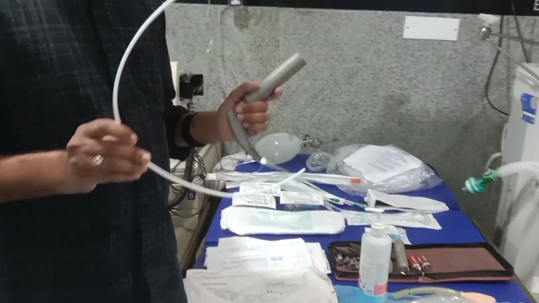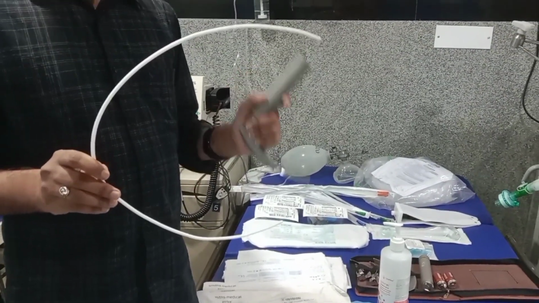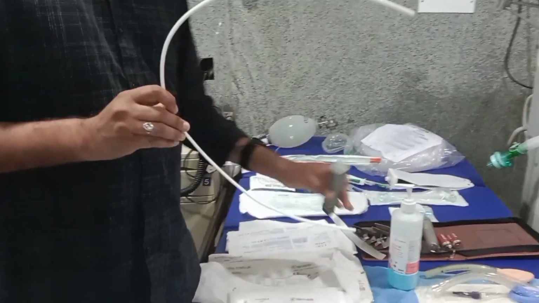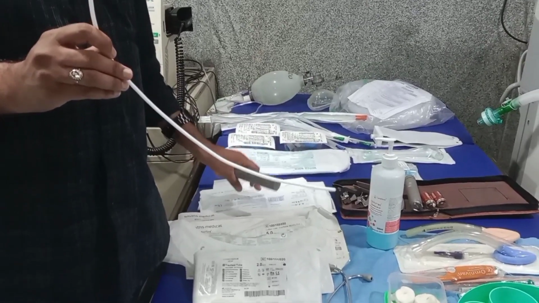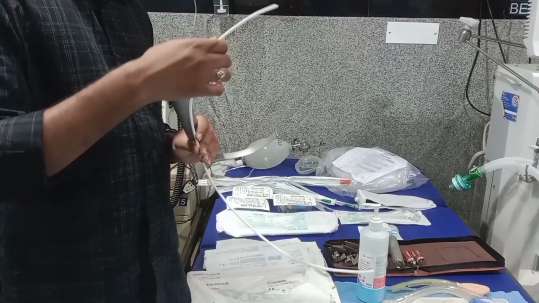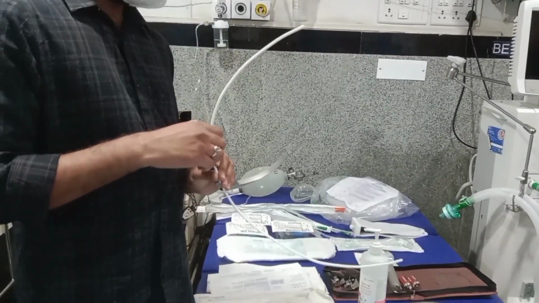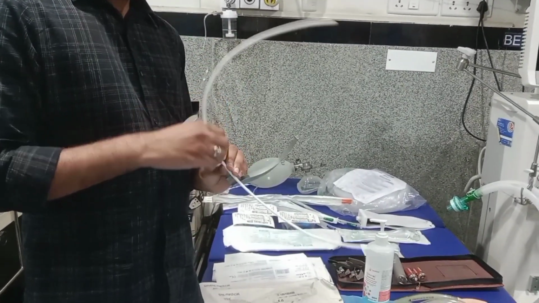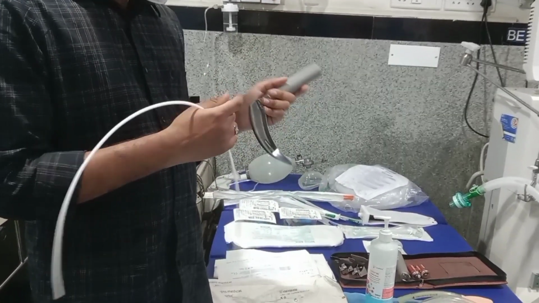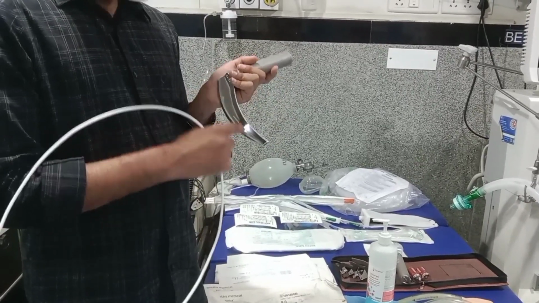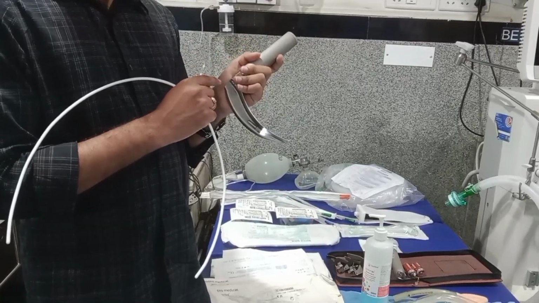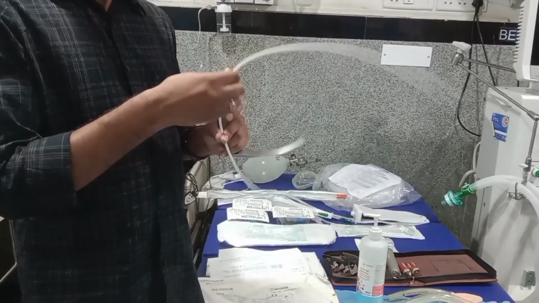The scope should be in hand, and the bougie into the trachea. Then we will take the tube with the nursing assistance. We take the tube and put it over the bougie. Once the tube is completely pushed down, we should hold the bougie. Then we should make sure that the tube passes through this line of the blade. We can slowly push with the blade inside, so that we can push the tube.